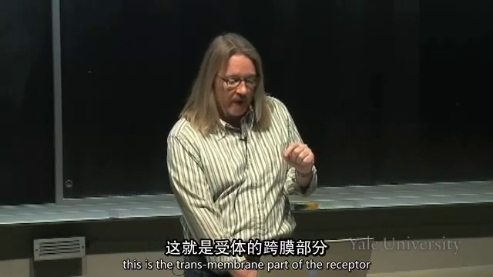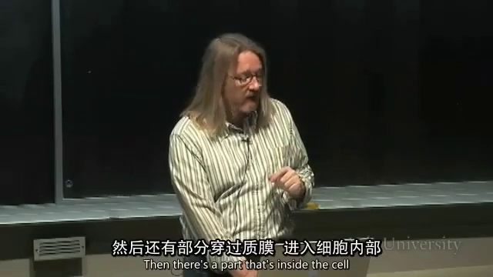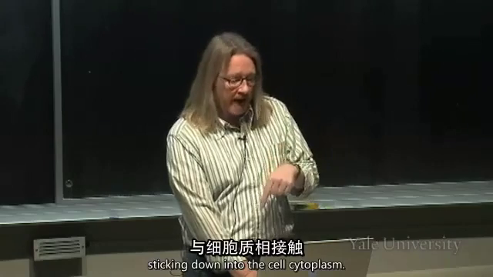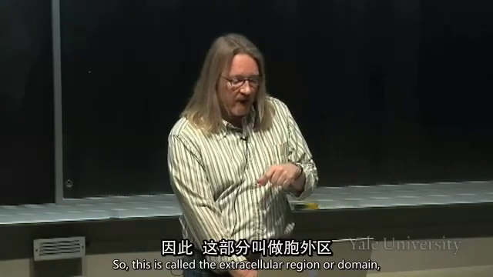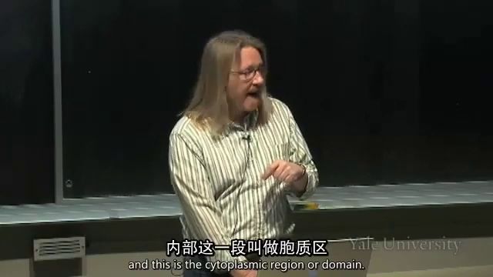This is the transmembrane part of the receptor that's going across the membrane, and then there's a part that's inside the cell, sticking out down into the cell cytoplasm. So this is called the extracellular region or domain. This is the transmembrane region or domain, and this is the cytoplasmic region or domain.